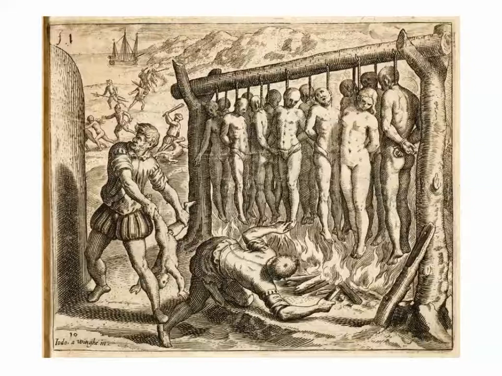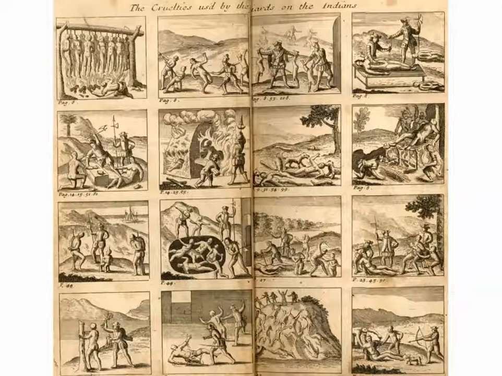And then you'll notice, unfortunately, this terrible image in the front of a conquistador taking a baby and slamming it against a wall. This is the challenge that we have to confront in the Spanish and Portuguese conquests. These were active eradications of populations and enslavement.